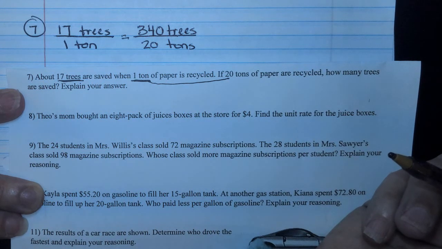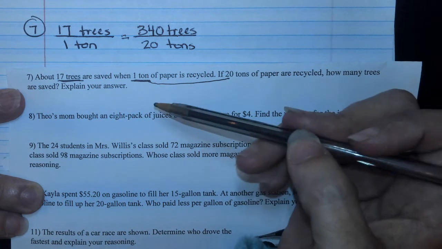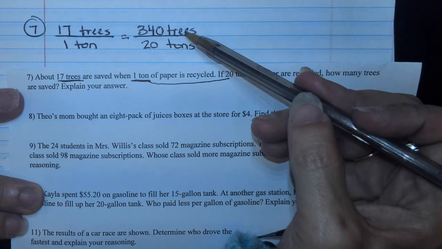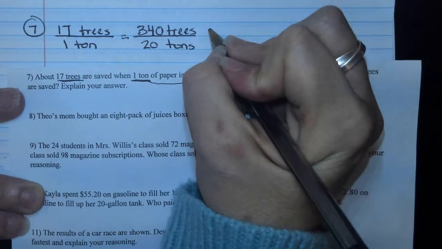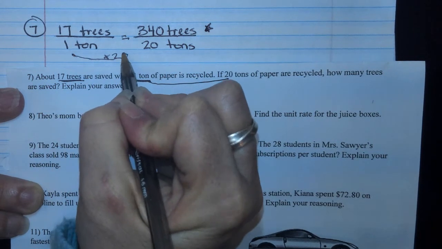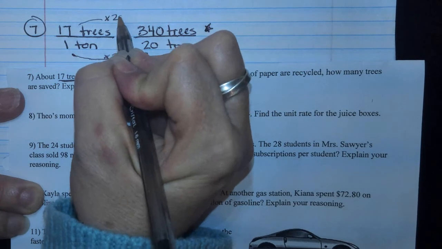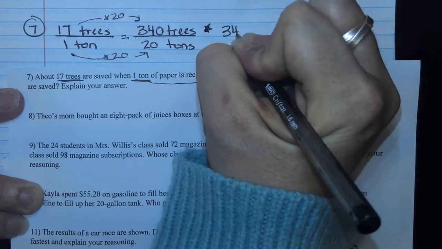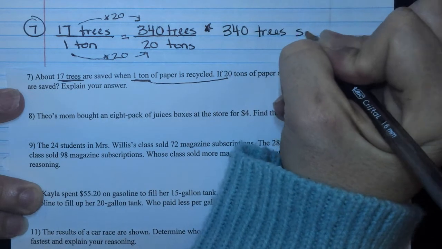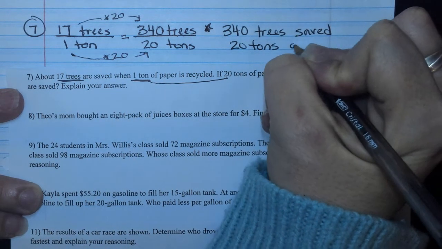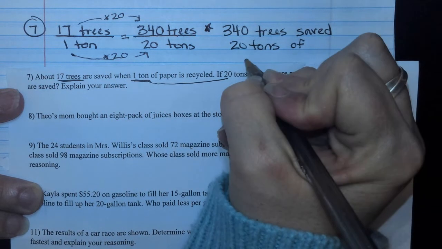It's the other way around. 20 tons of paper will save 340. Wait a minute. Let me put it this way: if we recycle 20 tons of paper, we're going to save 340 trees. It's kind of weird. Well, we're multiplying because these numbers are getting bigger. 1 times 20 would be 20. 17 times 20 gives me that number. I'm trying to figure out how to explain it. 20 tons saves 340 trees. I know, it's like the opposite of what I'm writing.